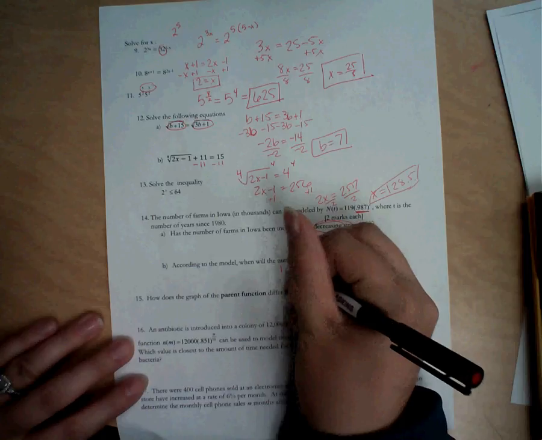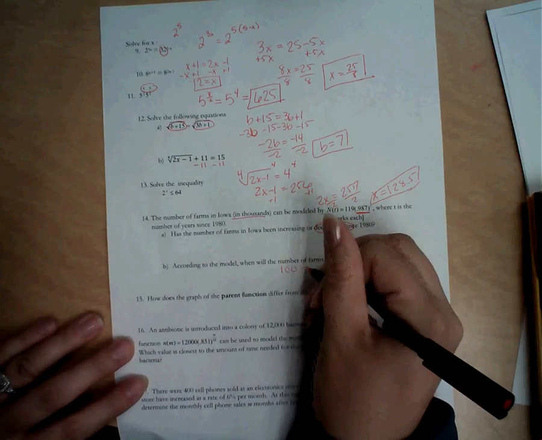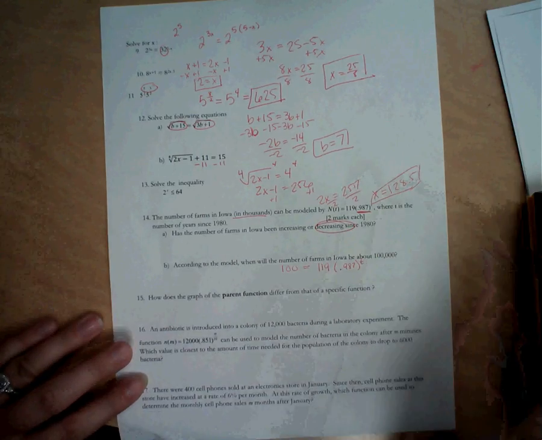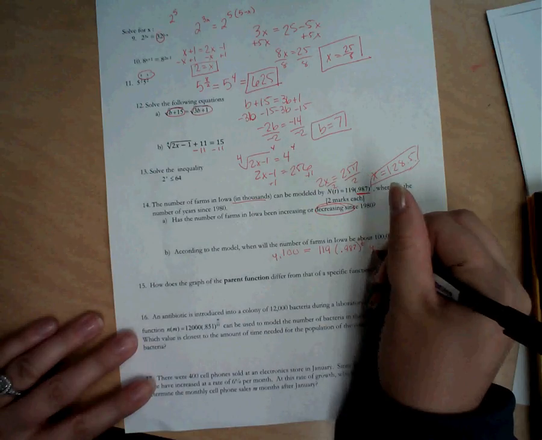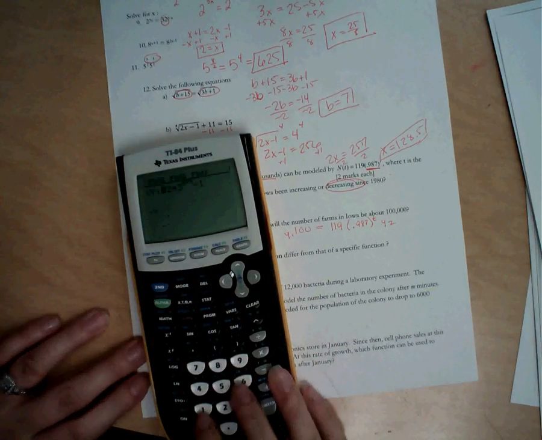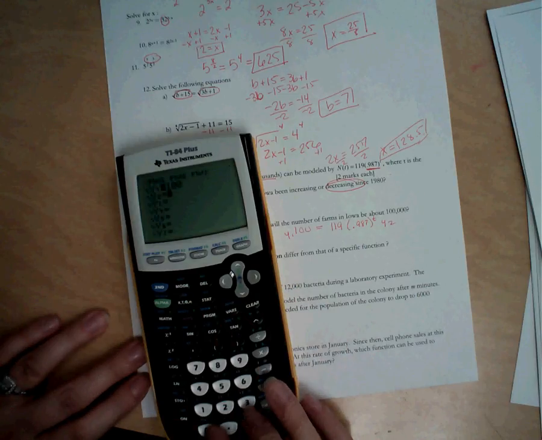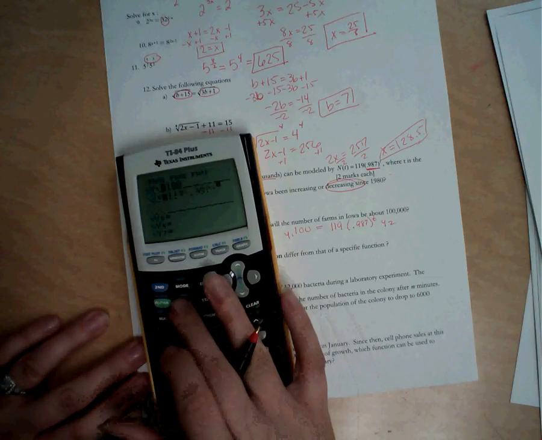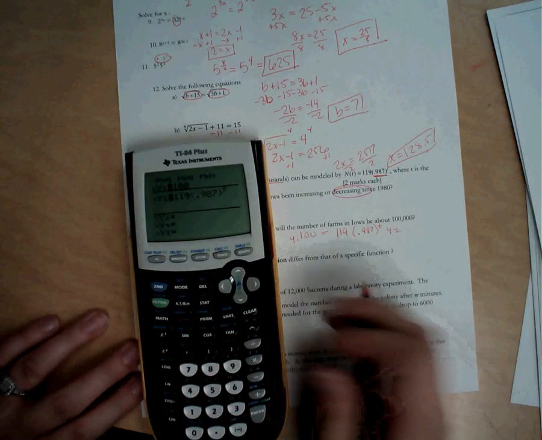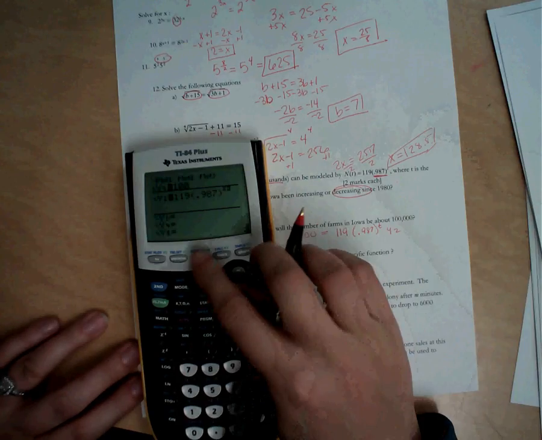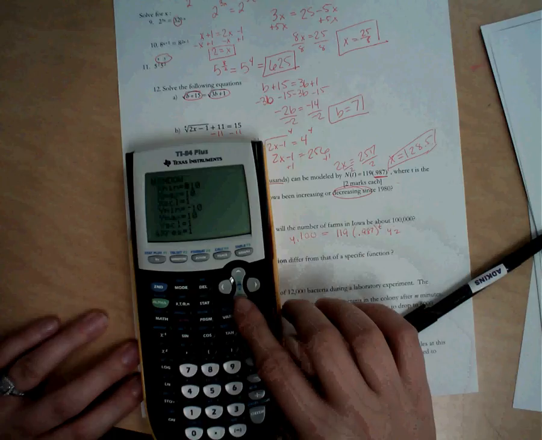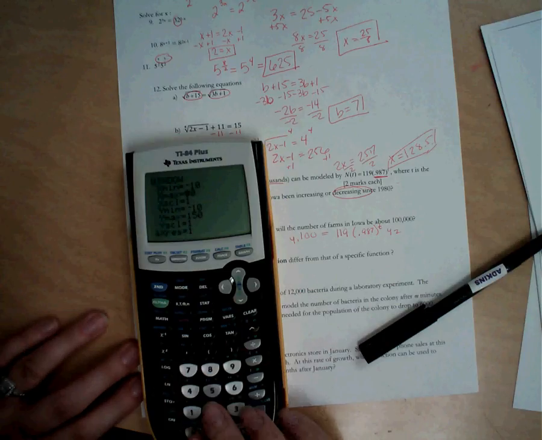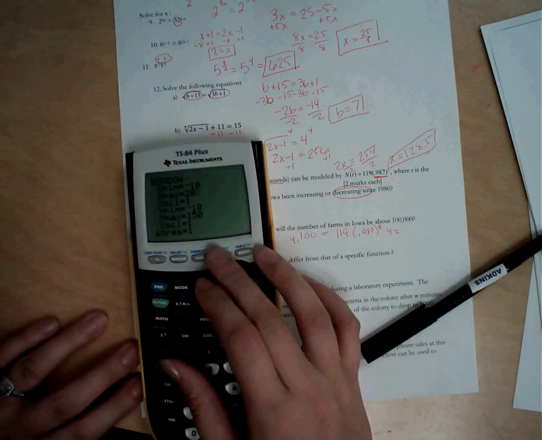According to the model, will the number of farms be about 100,000? This is modeled in thousands, so we want to know when 100 is equal to 119 times 0.987 to the t. So I'm going to put this in y1 and this in y2. In y1, clear, 100, and then in y2 I'm going to have 119 times 0.987 to the x. Now I want to be able to see up that high, so I'm going to change my window so that my y max goes up to 150, and my x max to 20. I might have to change that again, but that's a good starting spot.